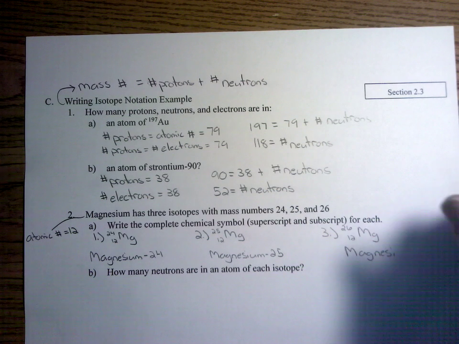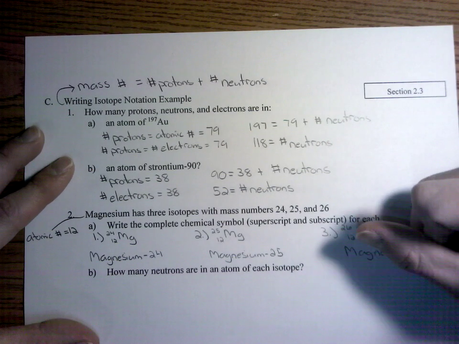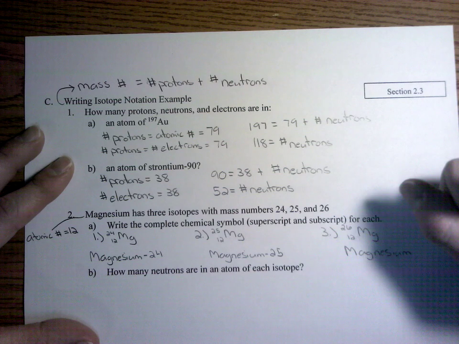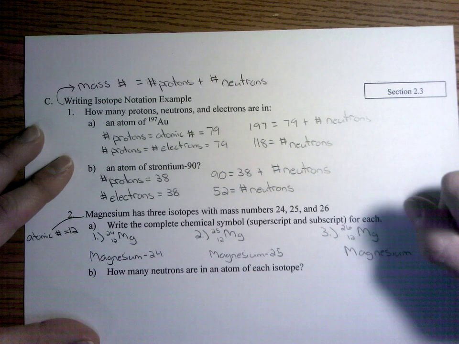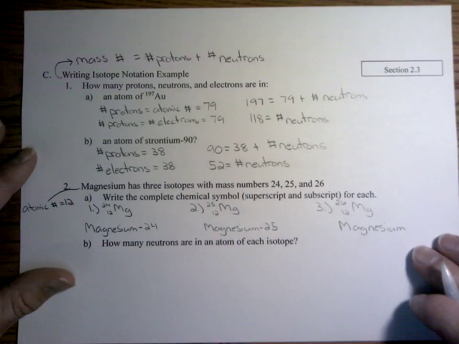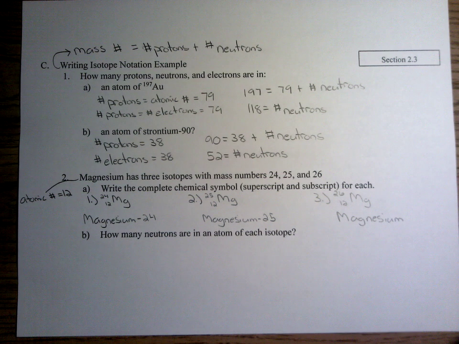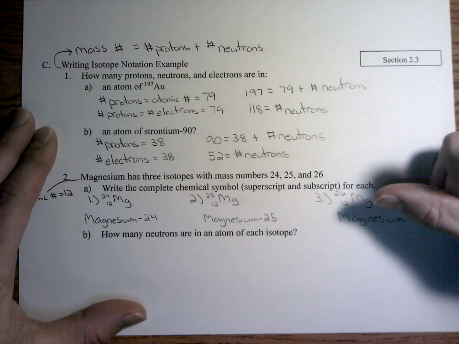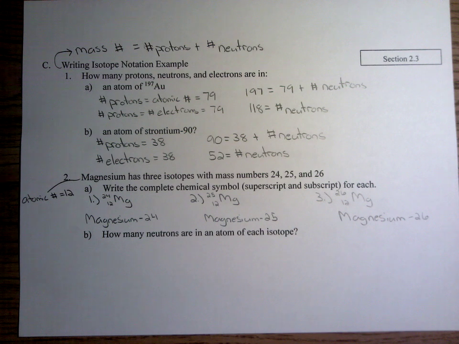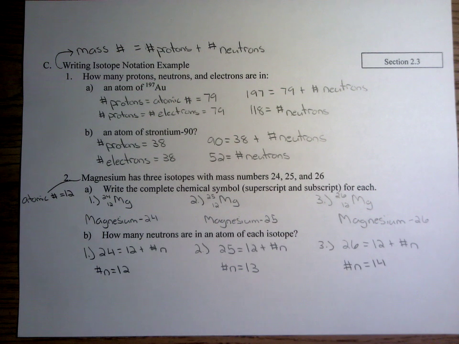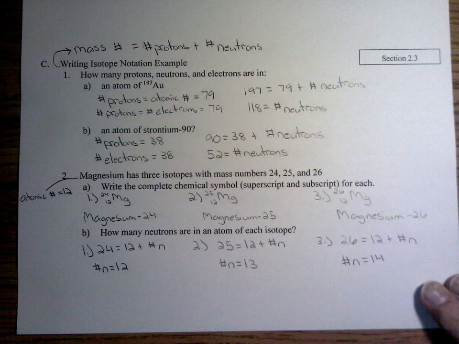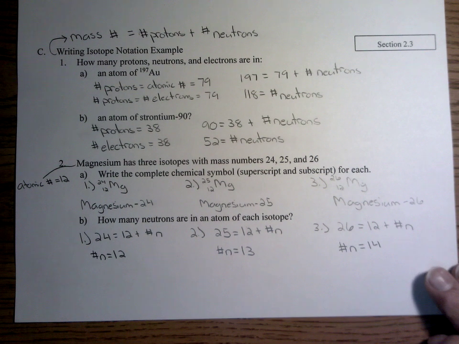Now, it says down here, how many neutrons are in each of those particular isotopes. So I fully expect you can do this on your own. I'm going to pause the video and write them out so you have the answers as well. All right, so there are your number of neutrons for each of those three isotopes respectively.